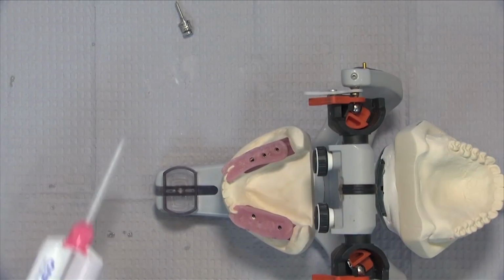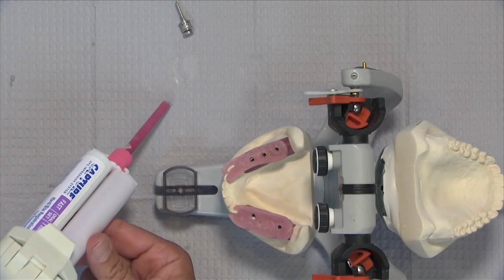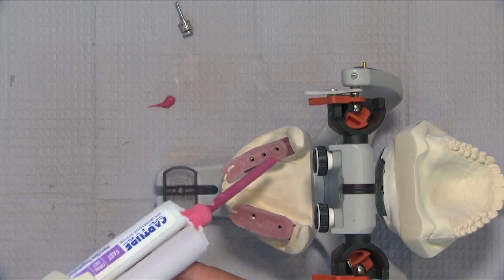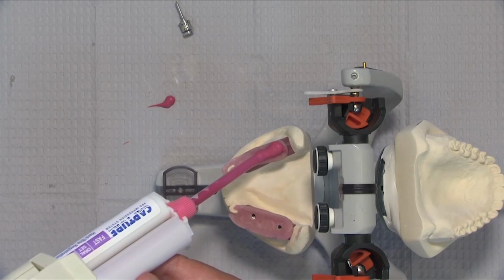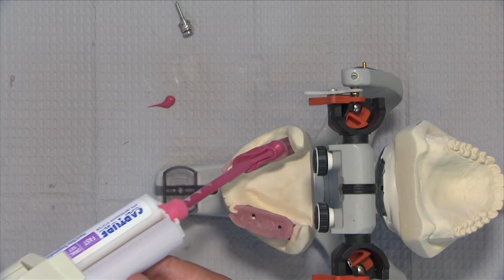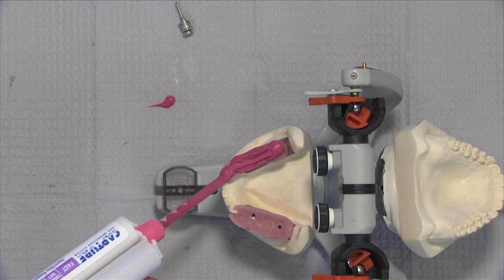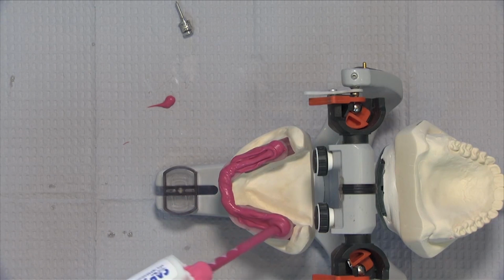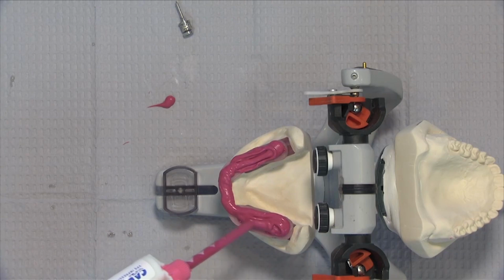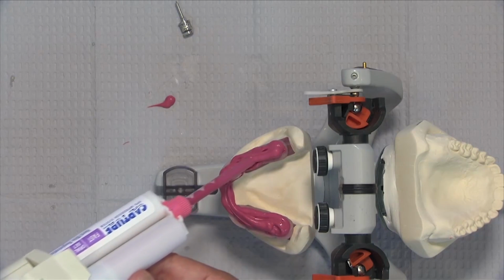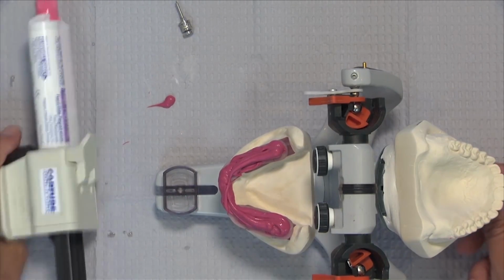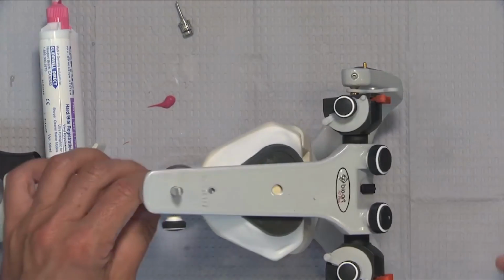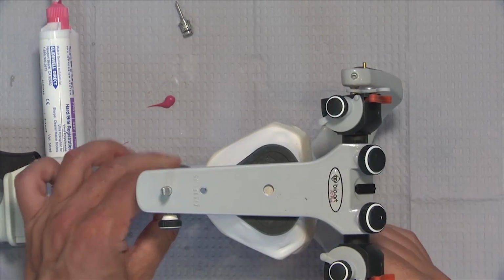Any polyvinyl siloxane bite registration material happens to stick very well to the light cured guide itself. So there's no reason to put any kind of bonding agent here. This is going to stick to it. In fact, it's very difficult to get it off if you ever wanted to get it off. If you wanted to take it off in your office and do the bite for a second time, you'll see you need to get a scalpel out and really go through a little bit of work to do this.